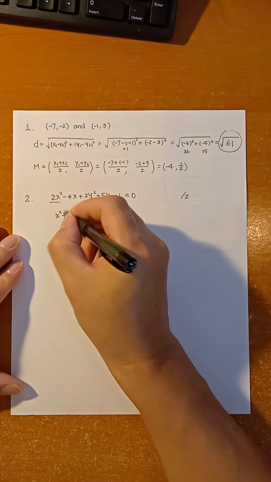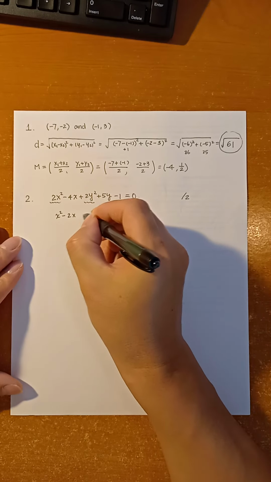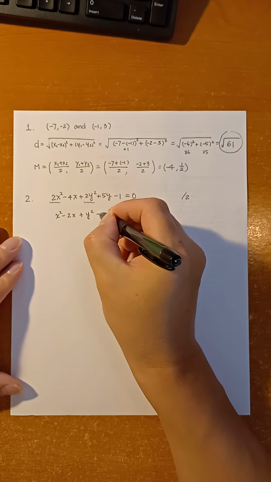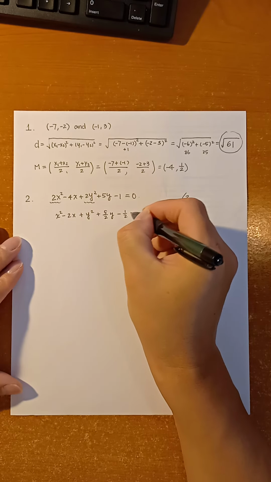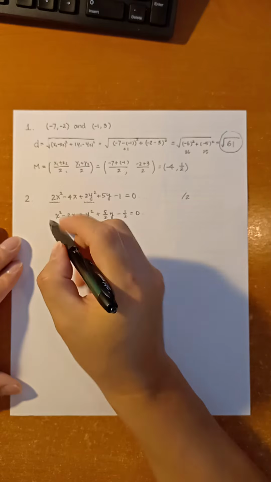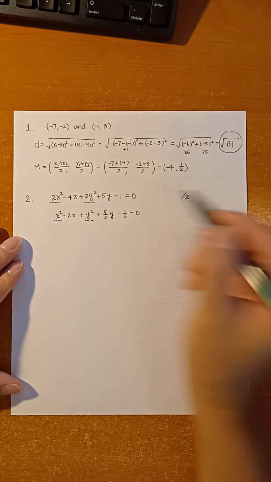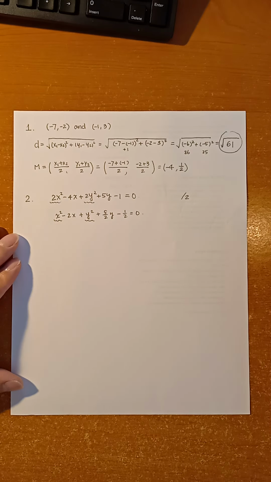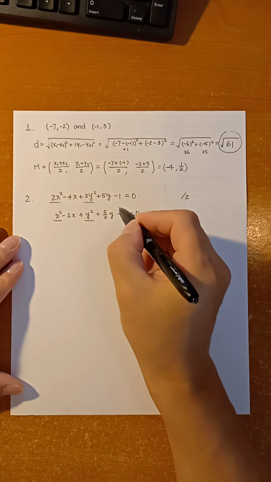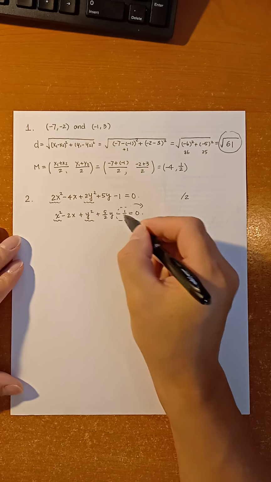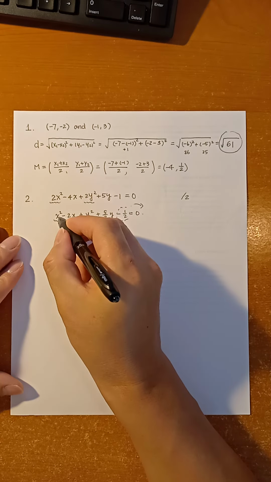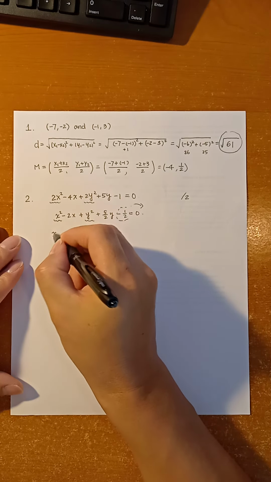We will get x squared minus 4 over 2, which is 2x, plus y squared plus 5 over 2 y, minus 1 over 2 equals 0. Alright, you always get x squared, y squared directly, no coefficient. And second, I'm going to move this -1/2 to the right. Whatever constant, you're going to move to the right. And group x squared with the x term.